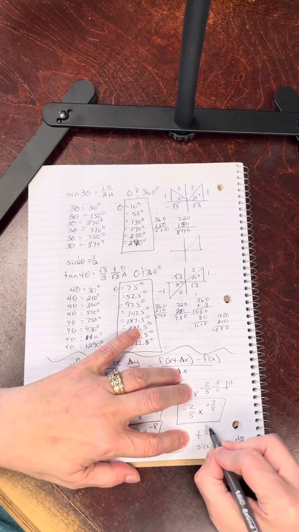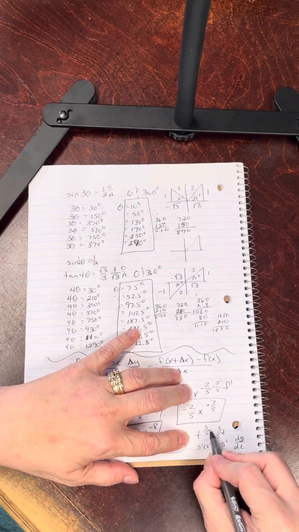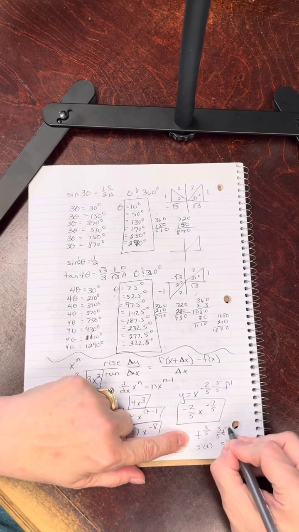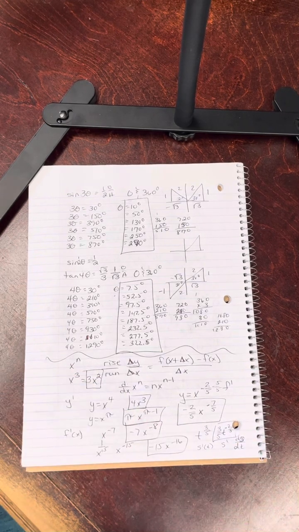So when we do that, 3/5 comes to the front, and then it's t, and when we minus 1 from this, that's minusing 5/5. So that's negative 2/5 for the exponent. If I could turn the page, I would verify that that was the last example.